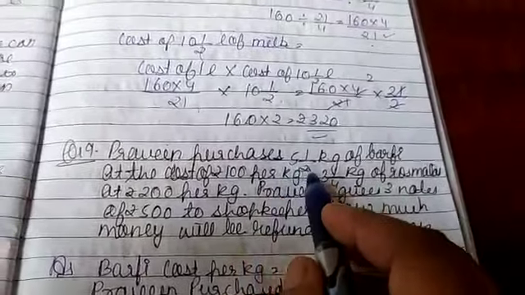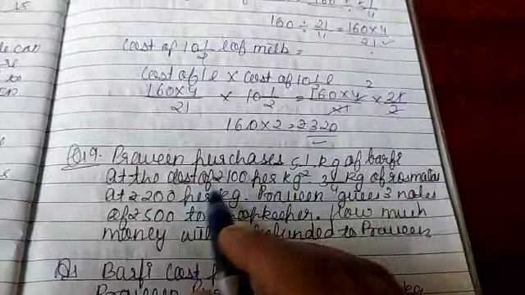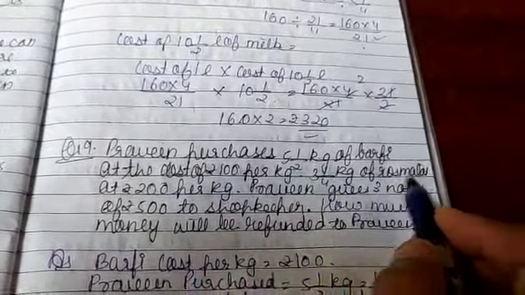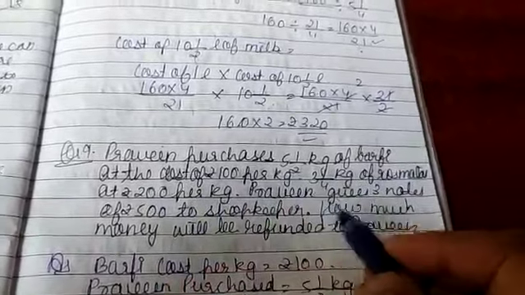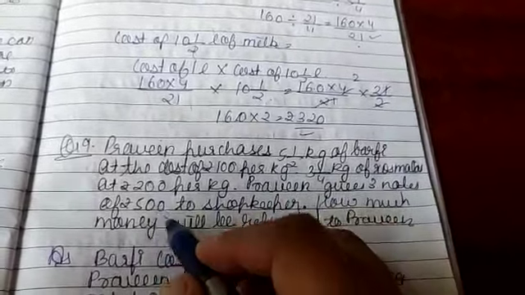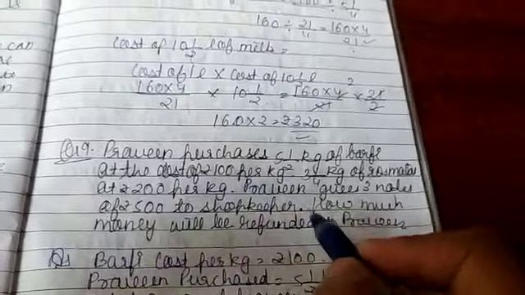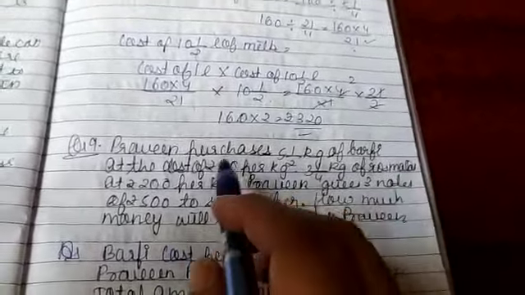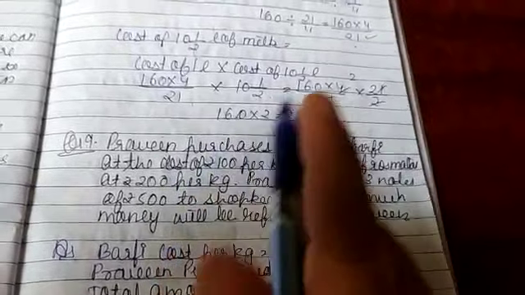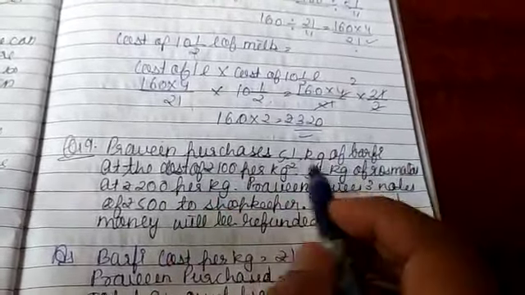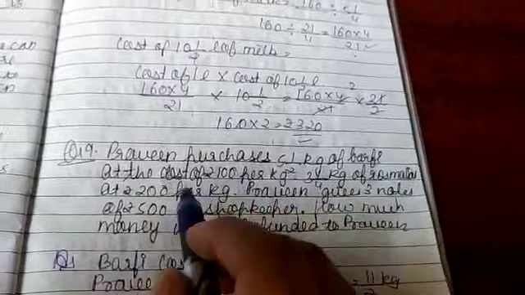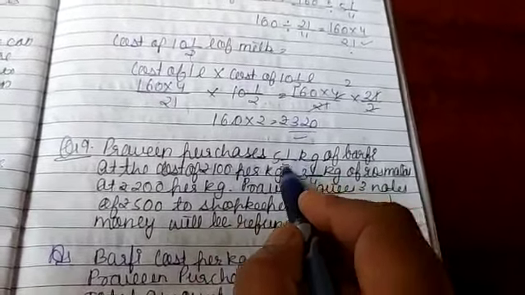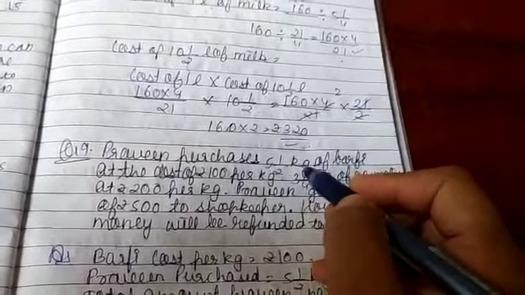Praveen purchases 5 as a whole 1 upon 2 kg of barfi at a cost of rupees 100 per kg, and 3 as a whole 1 upon 4 kg of rasmalai at rupees 200 per kg. Praveen gives 3 notes of rupees 500 to the shopkeeper. How much money will be refunded to Praveen? Now see, Praveen went to the shop and purchased two things, barfi and rasmalai. Barfi costs rupees 100 per kg and he purchased this much kg. So what is the total cost?